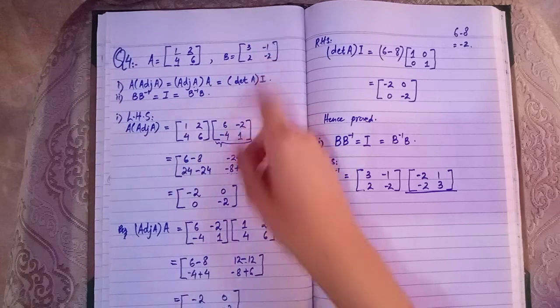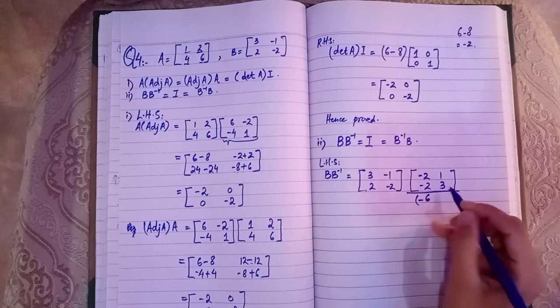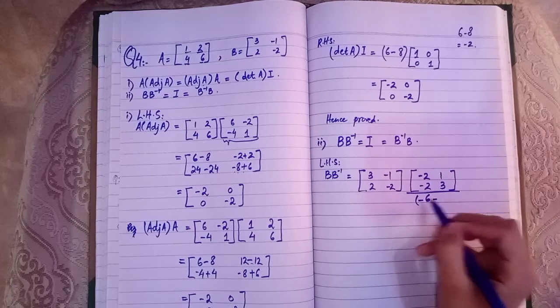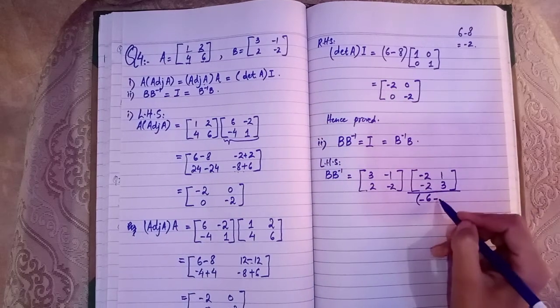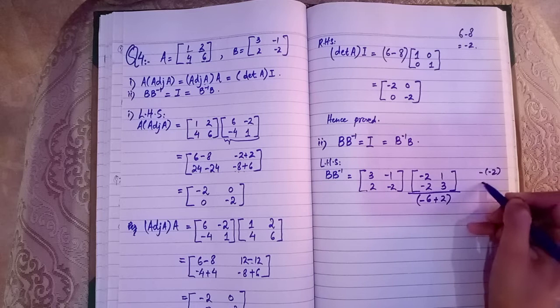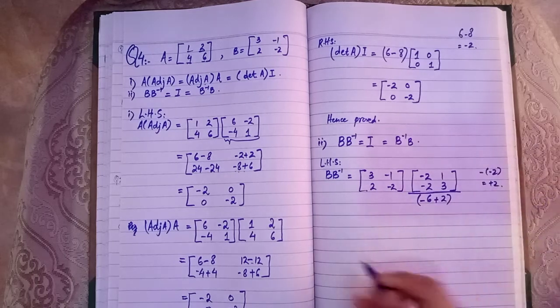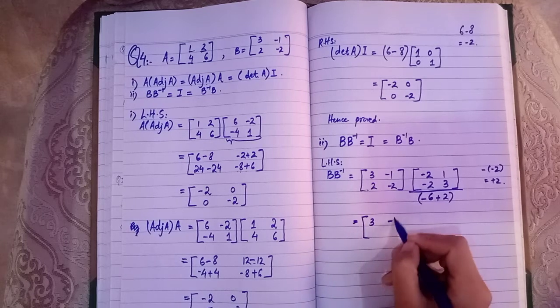What would be the determinant of this matrix? Minus 3 2s are 6, minus 6, then put the negative sign of the formula, then minus 2, that would be plus 2, because minus into minus 2 is always equal to positive 2. Okay, this is done.